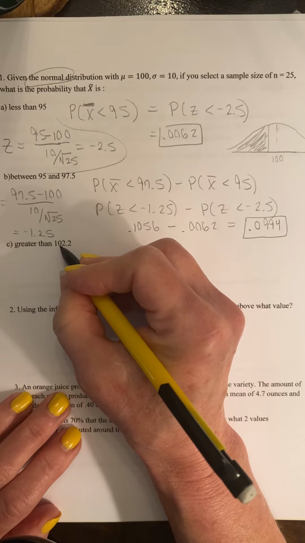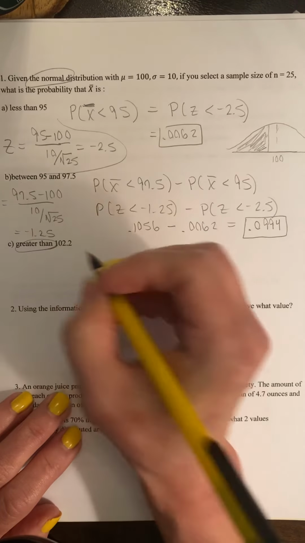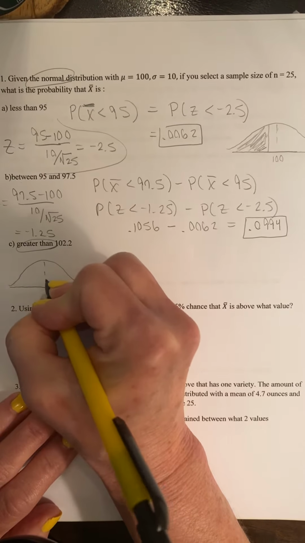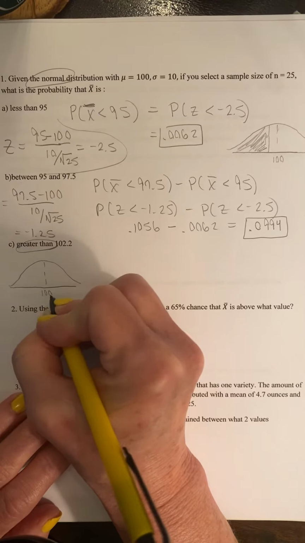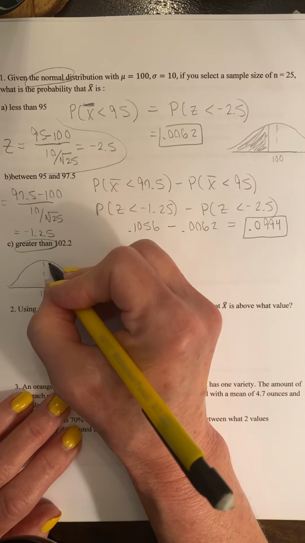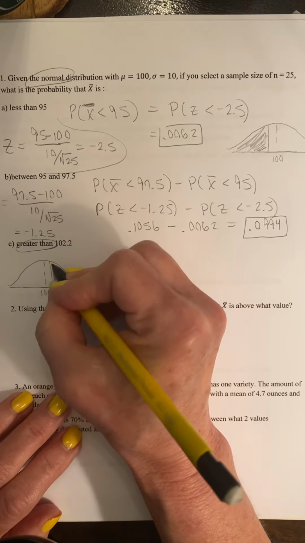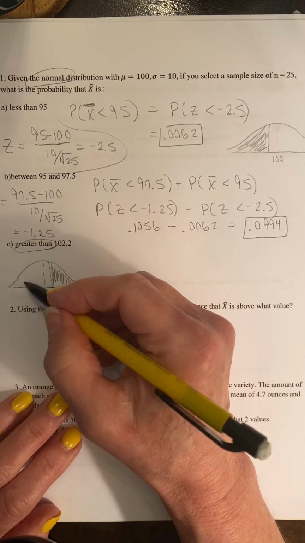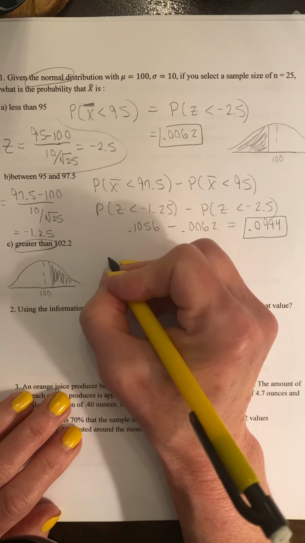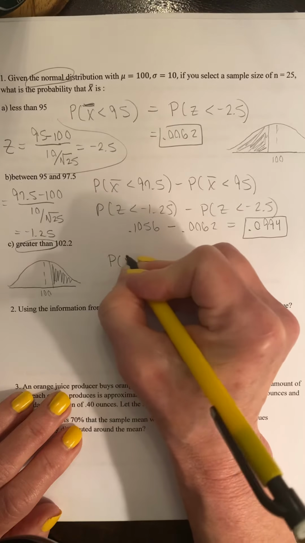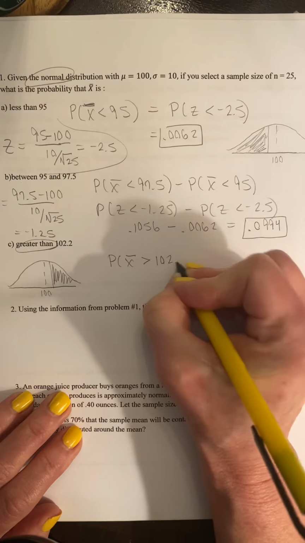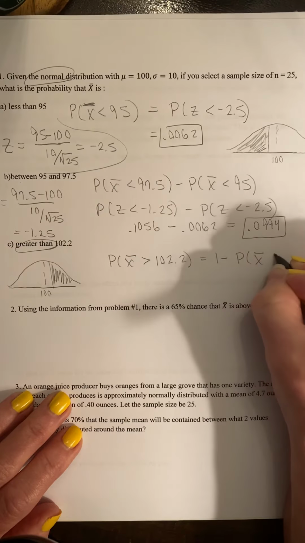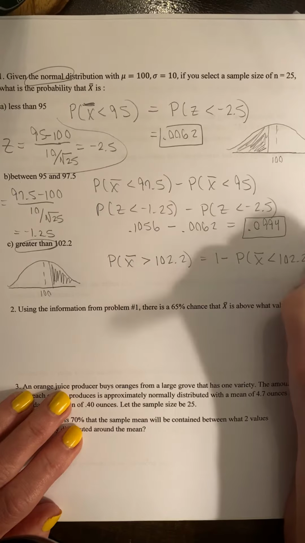Okay, greater than 102.2. Now remember greater than, and we're looking at something like this. We have mean is 100. We're looking for x bar to be greater than, well, our chart always gives us values to the left under the curve. And so what we have to do is the probability that x bar is greater than 102.2 is equal to 1 minus the probability that x bar is less than 102.2.